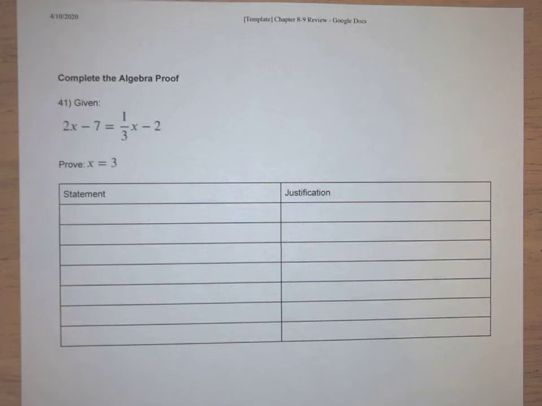So a justification has to be some kind of rule or property or theorem or postulate or definition or something that we've already established as true. So justification is not saying what you're doing, it's actually citing a specific property or idea that says I'm allowed to do this because this property says I can. So that's what we're going to do here.